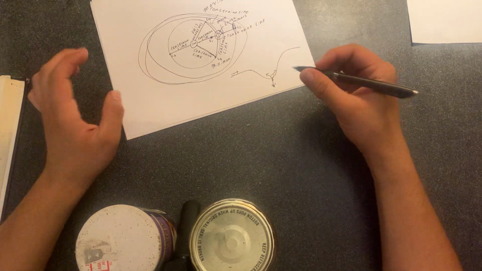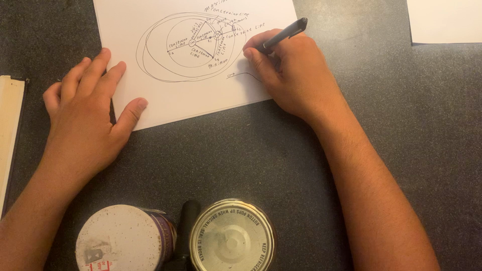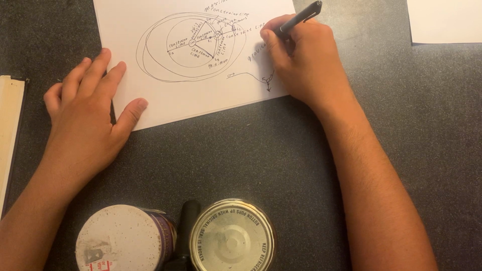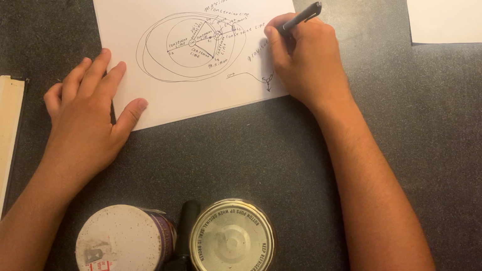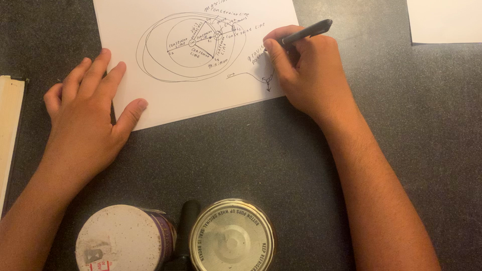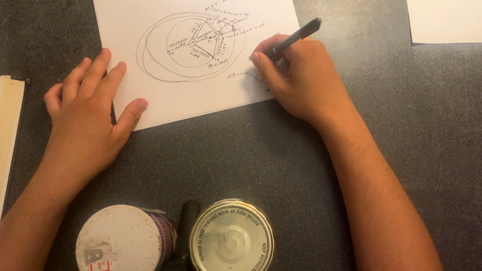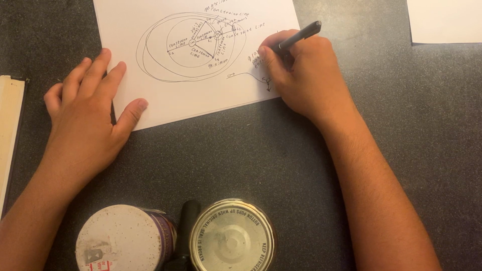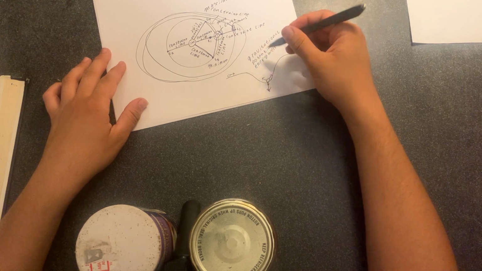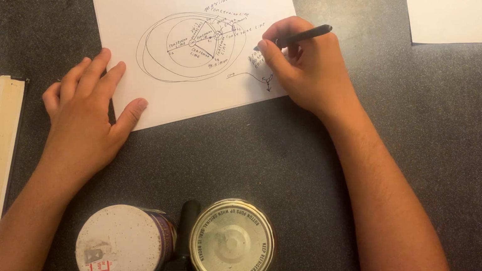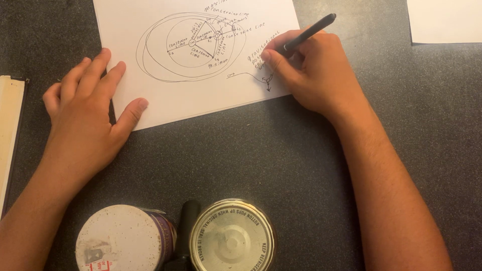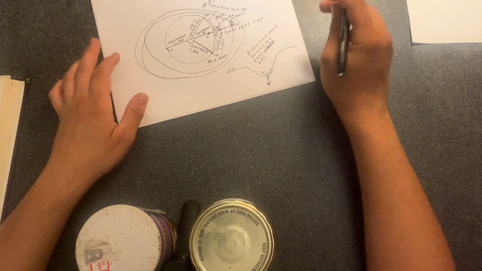We could call these a gravitational potential energy. I know I didn't space the words out, but gravitational potential energy is what you can think of as a Lagrangian.